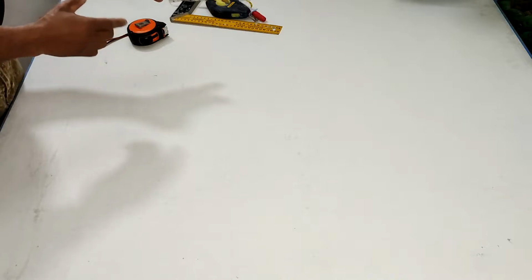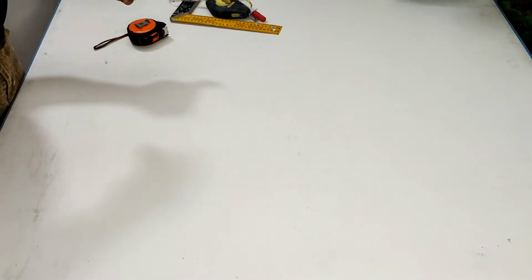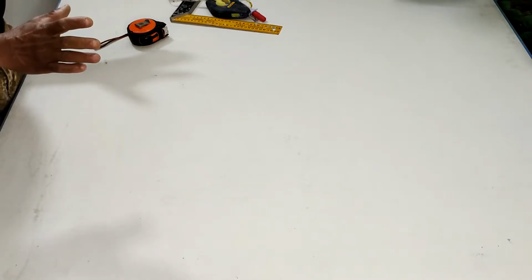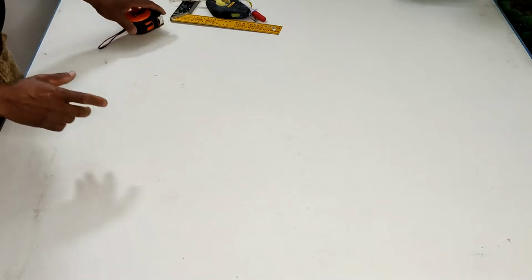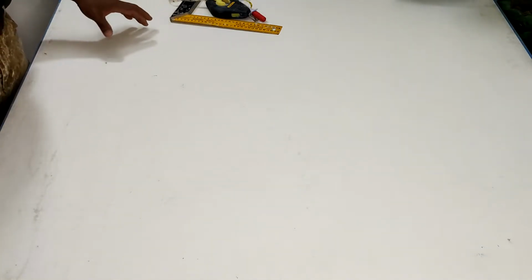Now, let's determine how it's going to be on the construction site. When you come to the construction site, the first thing you will do is establish a site.